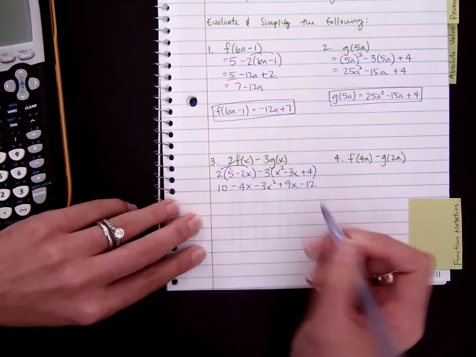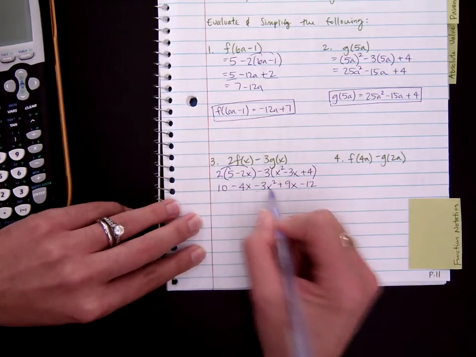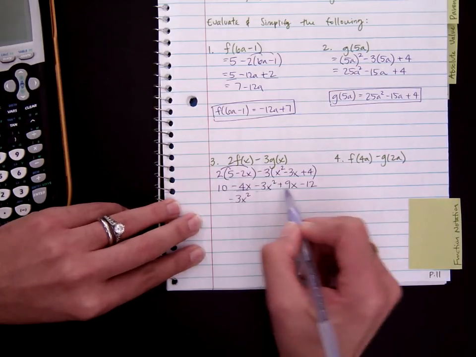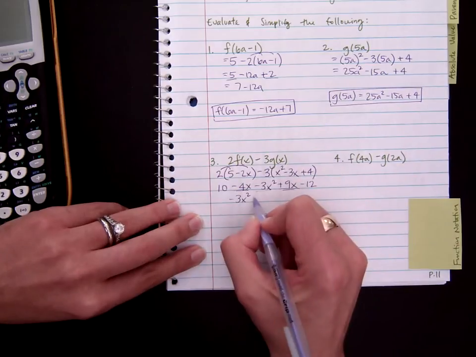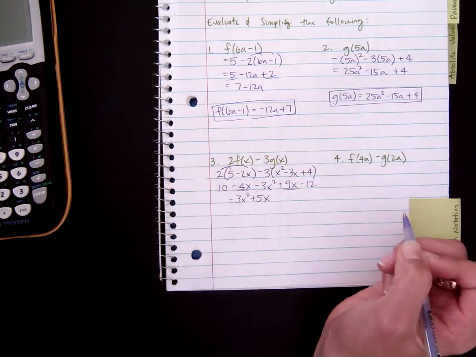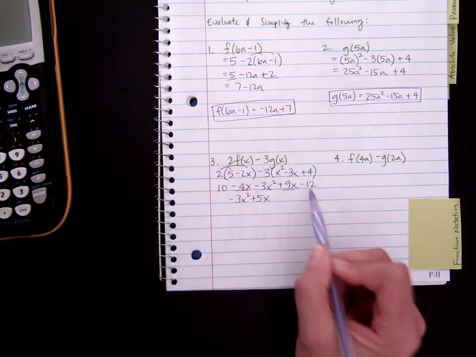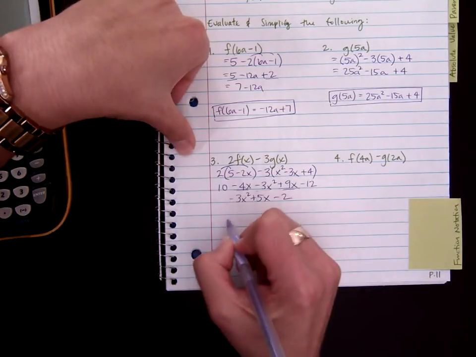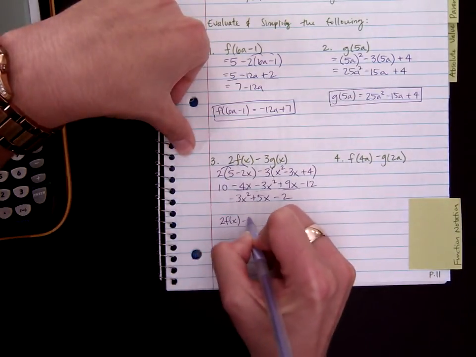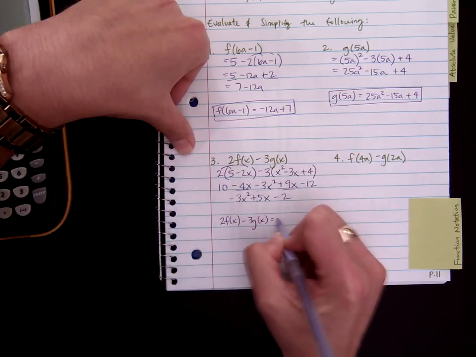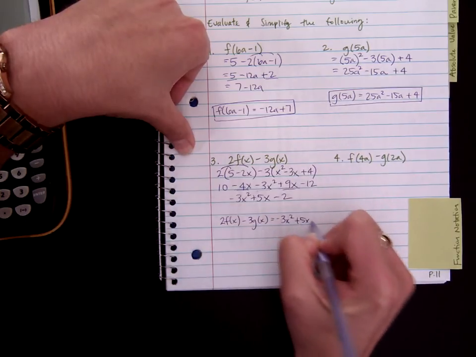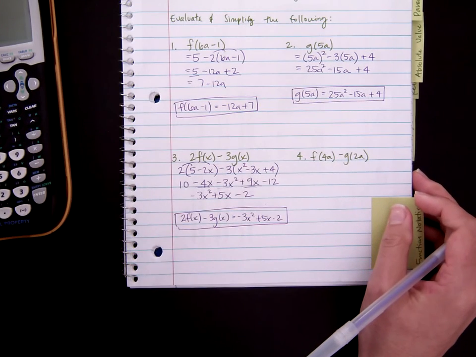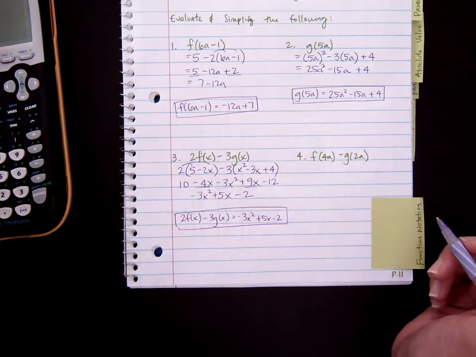Okay, now I can combine like terms. I don't have anything to go with my negative 3x squared. I have a negative 4x and a positive 9x, giving me positive 5x. And I have a positive 10 and a negative 12, giving me negative 2. So my final answer is going to be negative 3x squared plus 5x minus 2. Feel free to pause and rewind if you need to, if I'm going too fast.